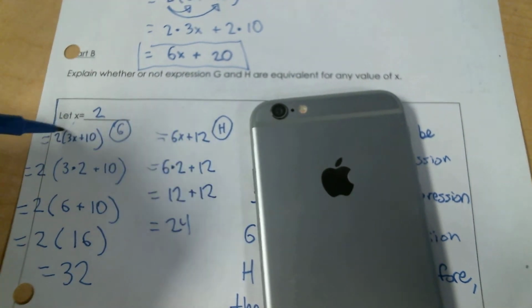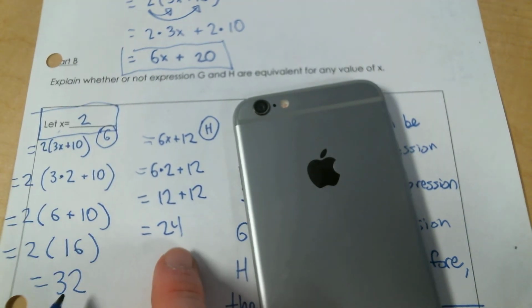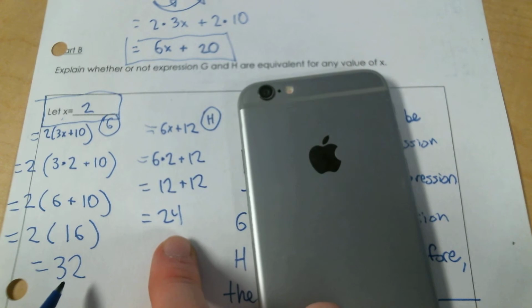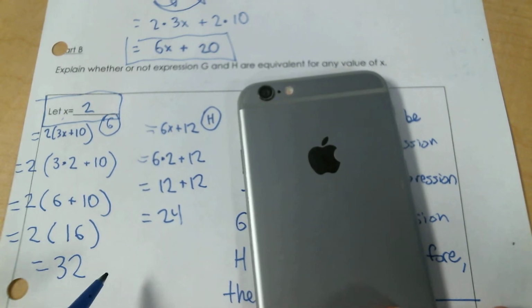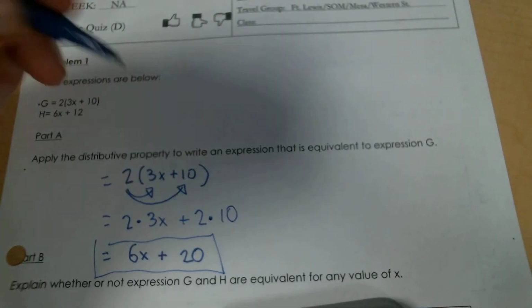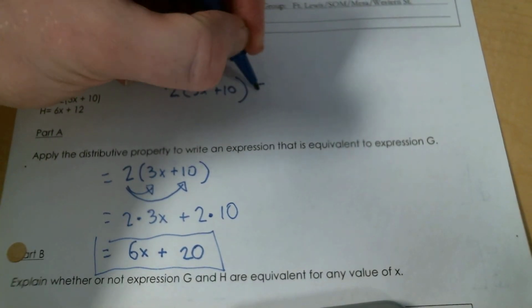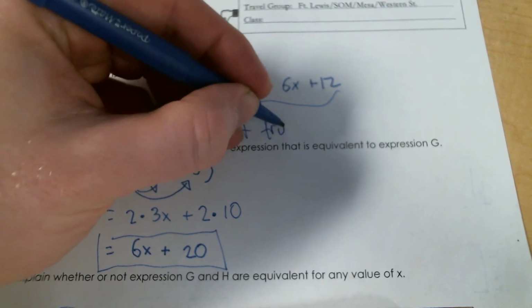So when x was 2, do they evaluate to the same number? Are 32 and 24 the same number? No, they are not. So would we say these are equivalent or not equivalent? We should say these are not equivalent because they don't evaluate to the same number. So that means g and h aren't the same thing. If I wrote this down, if I told you this right here, I would be lying. This is not true, so they are not equivalent.